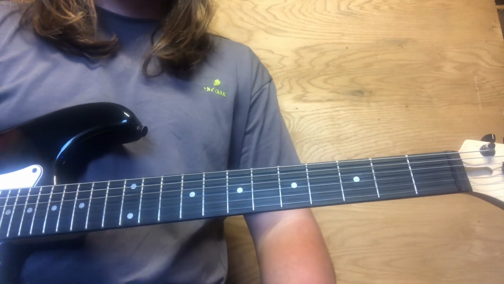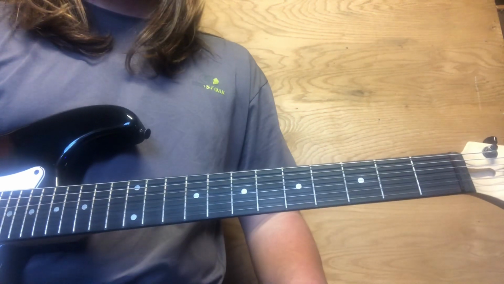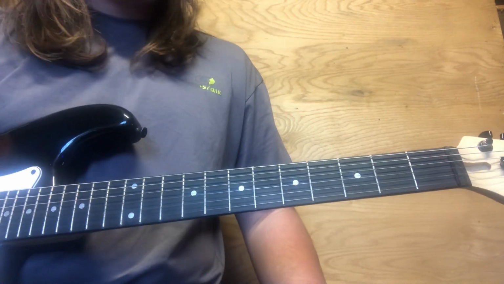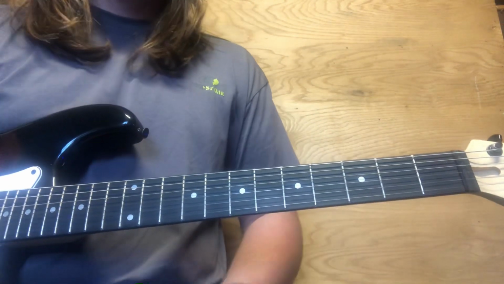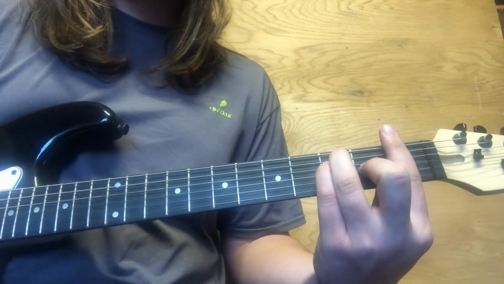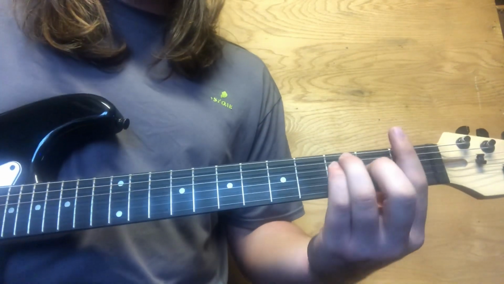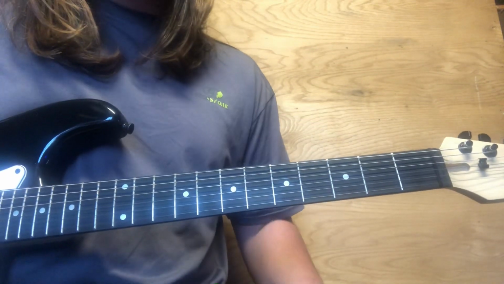Hey guys, I have a guitar lesson for you over the notes of the neck. We're going to be looking at some of those notes and how to make chords out of them. So you have an F chord, an F bar chord. That F bar chord has an F note.